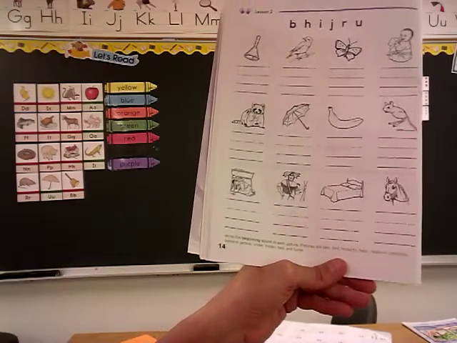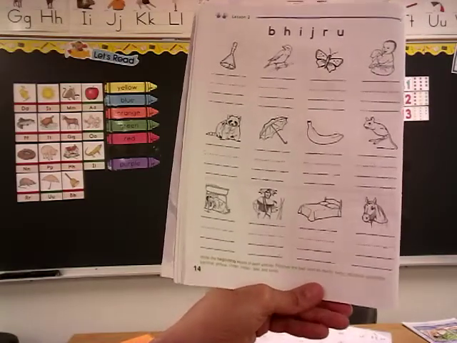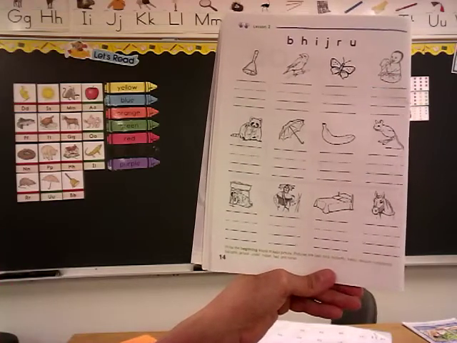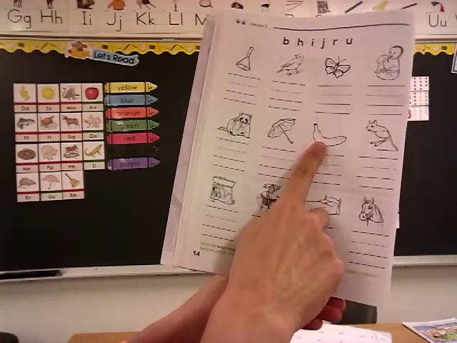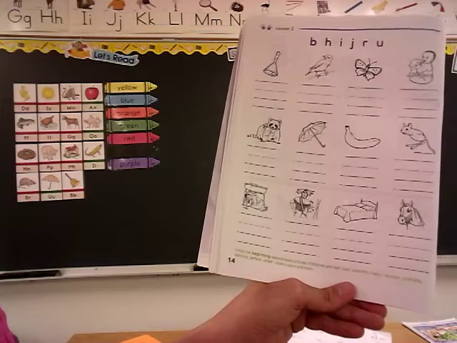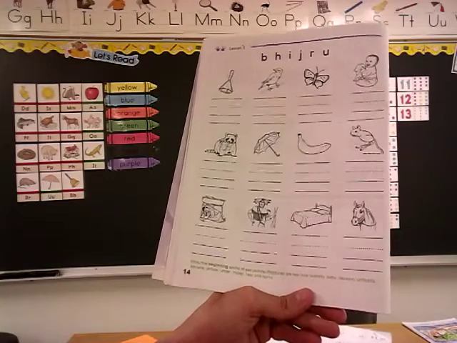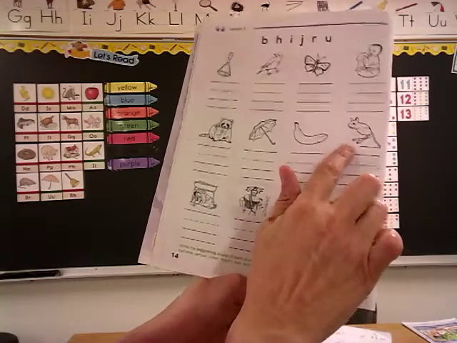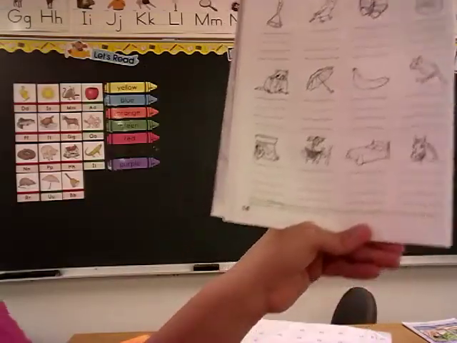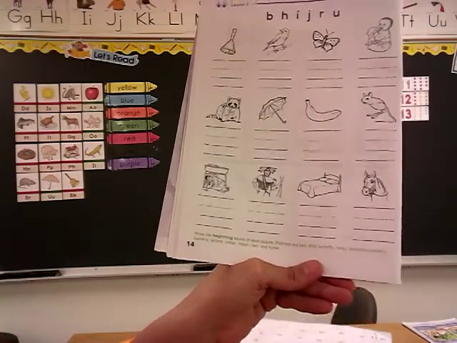Say that word and see if you can find the letter that makes the beginning sound. The next one is banana. And remember, this little guy was a jerboa, I think. Is that how we said it? Jerboa. Listen to that beginning sound.